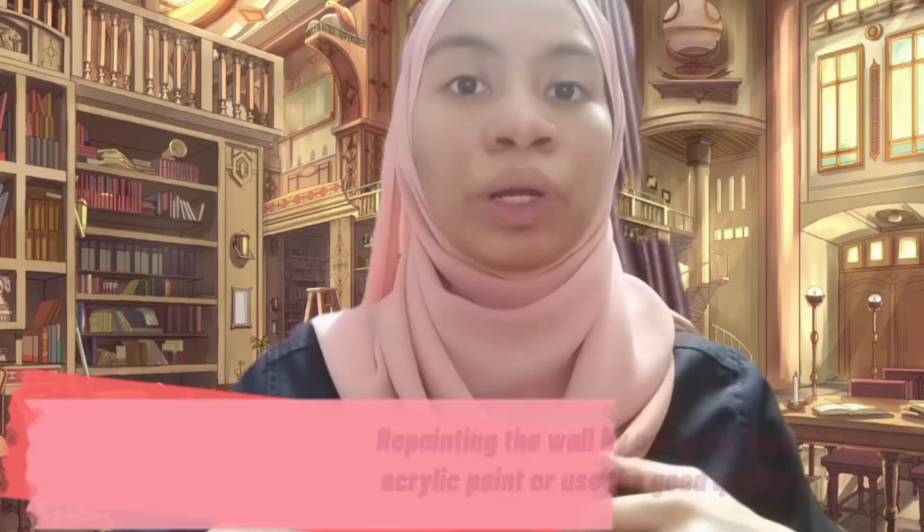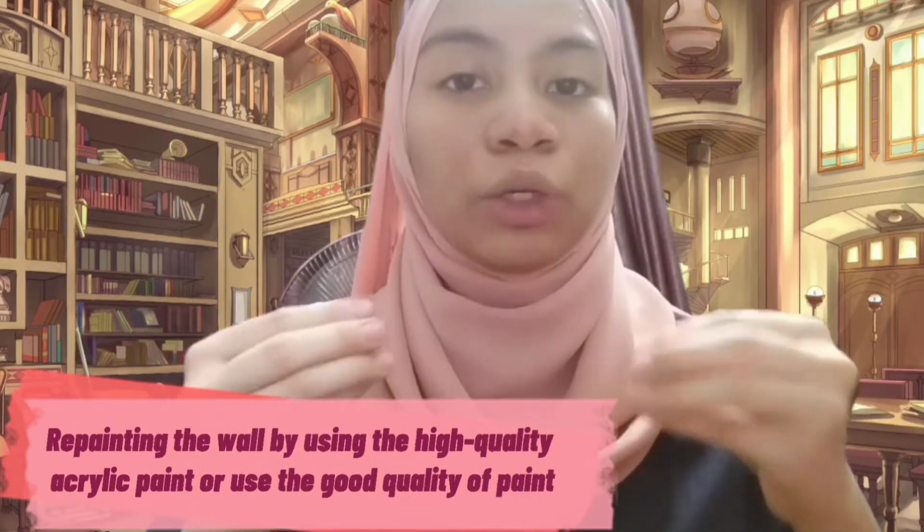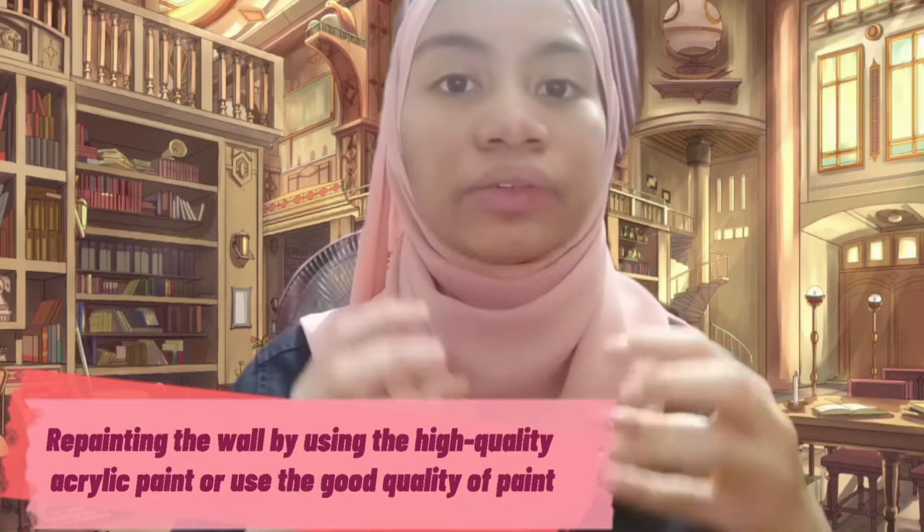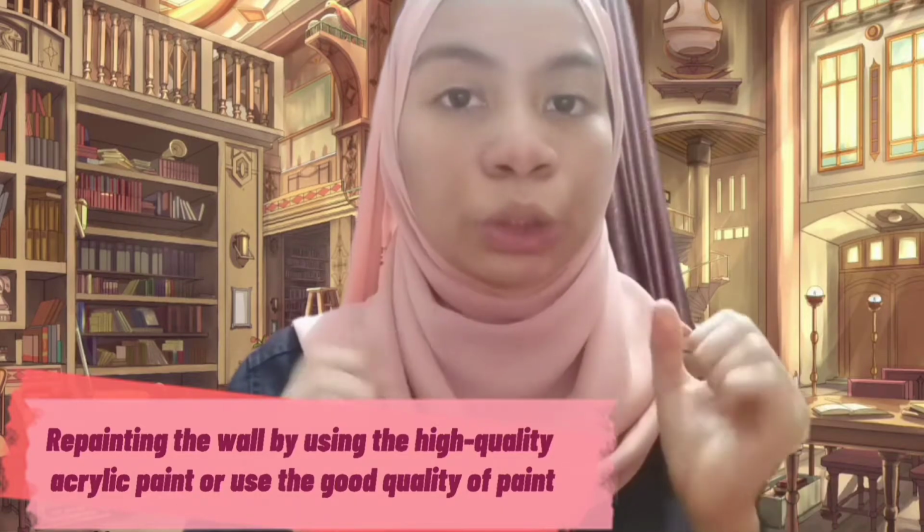The remedial work for peeling paint is repainting the wall using high quality acrylic paint or other good quality paint. What we should do first is remove all the peeling paint using a scraper and avoid painting in moist conditions. Before painting, make sure the surface of the wall is dry and clean.